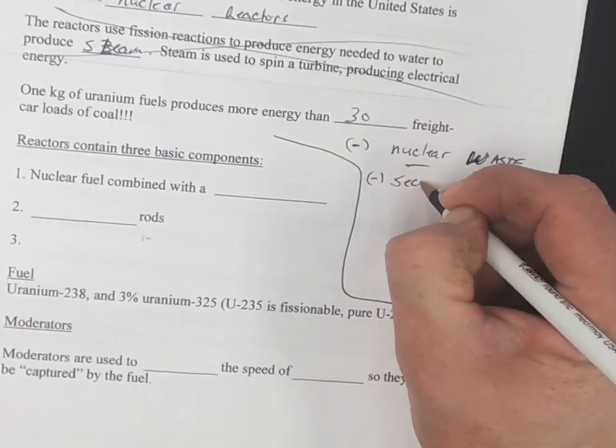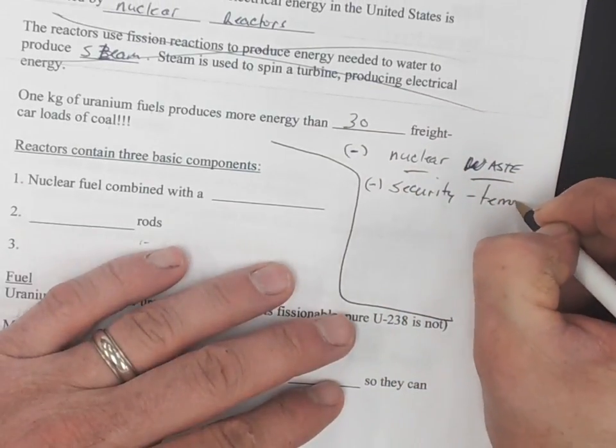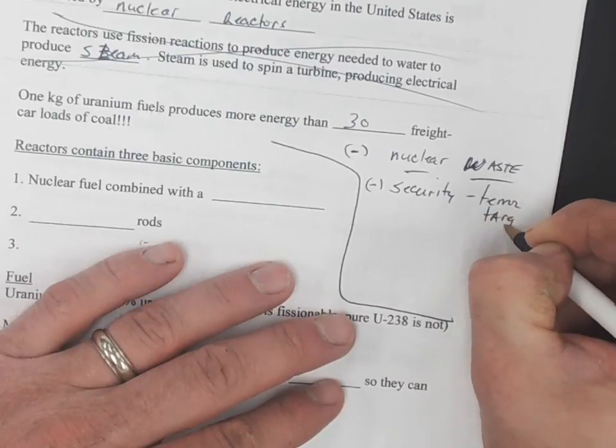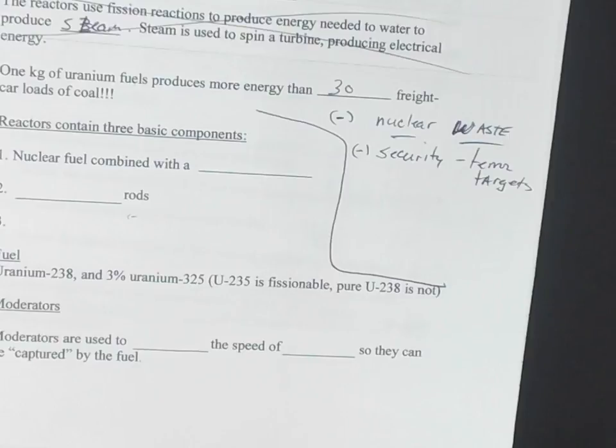You have security concerns because they become terror targets. If someone wanted to basically drop a bomb on a nuclear reactor plant, they then create a radioactive explosion rather than just an explosion.